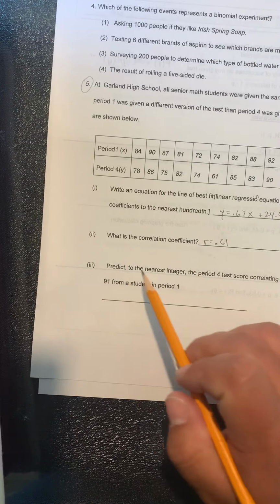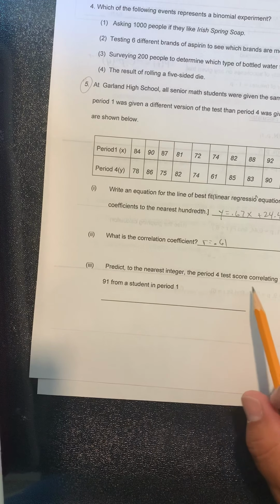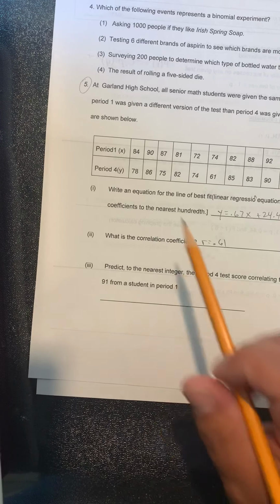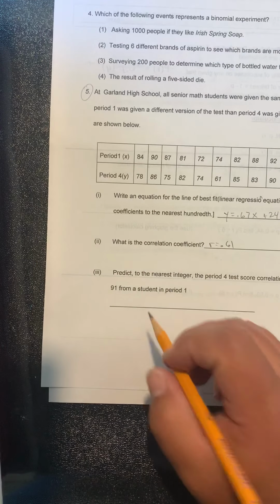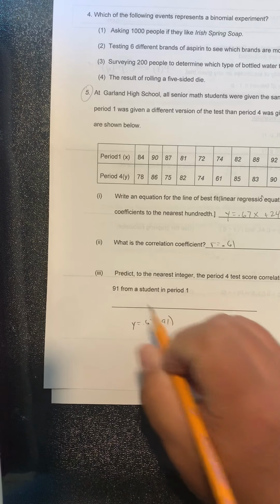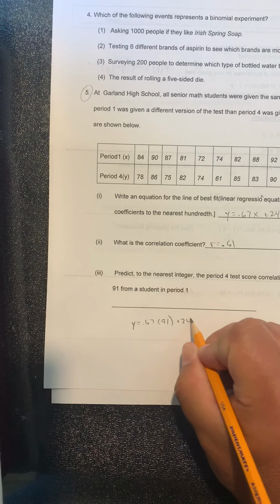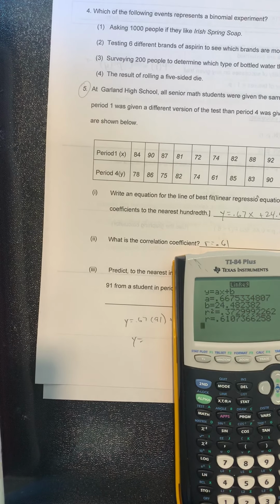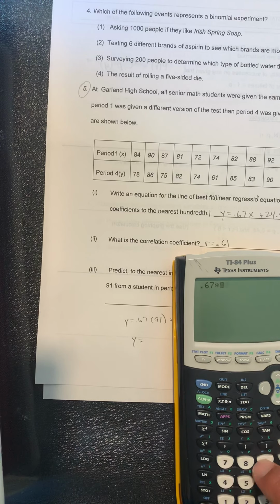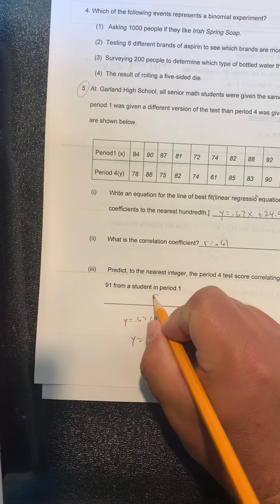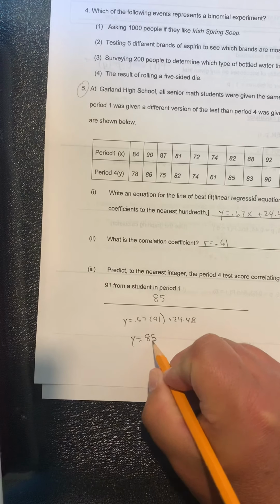All right, now it says predict to the nearest integer. The test score, that would be the correlation of 91 from a student in period 1. So period 1 is X. So I'm going to use my equation. Y equals 0.67 times X, where X is 91, plus 24.48. Use my calculator. 0.67 times 91 plus 24.48 is 85.45. It says to the nearest integer, so Y is 85.